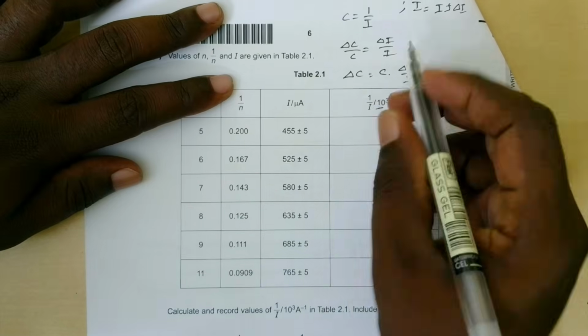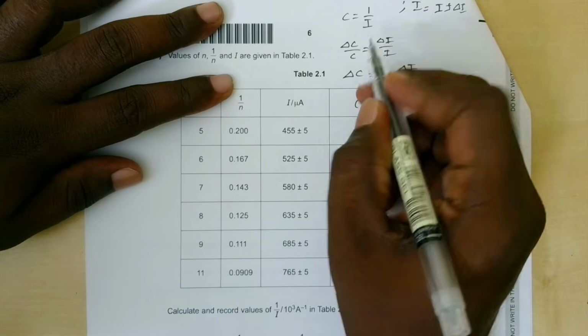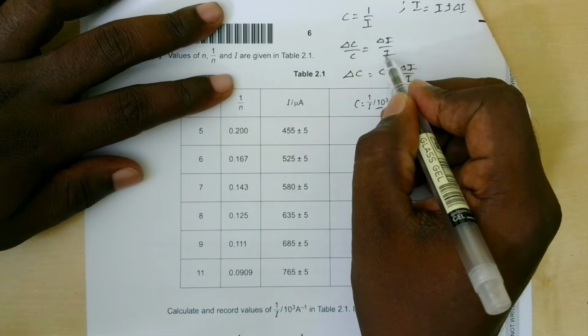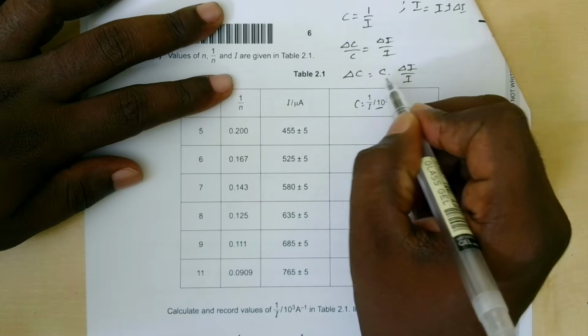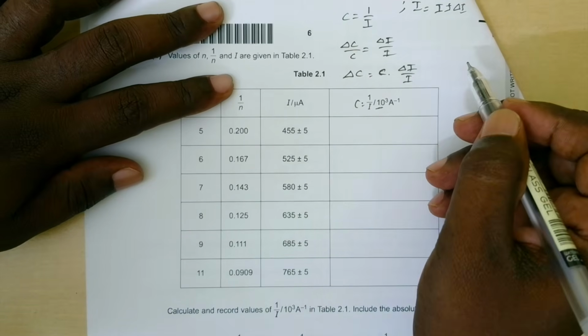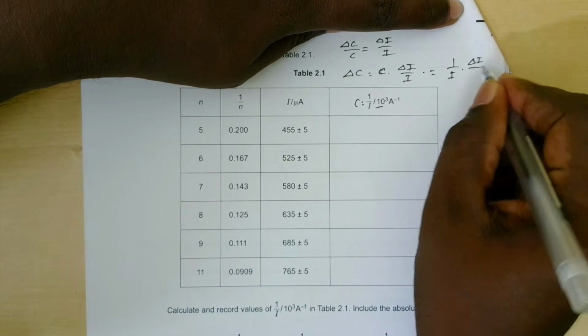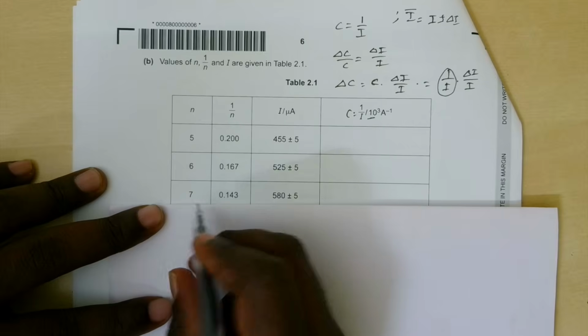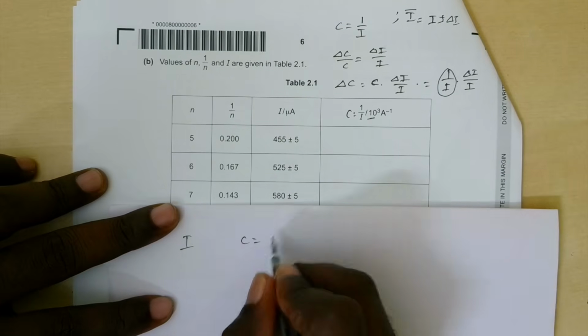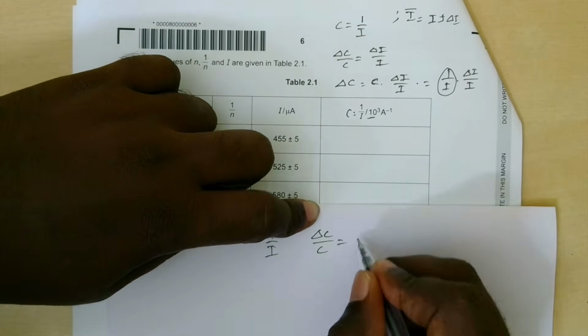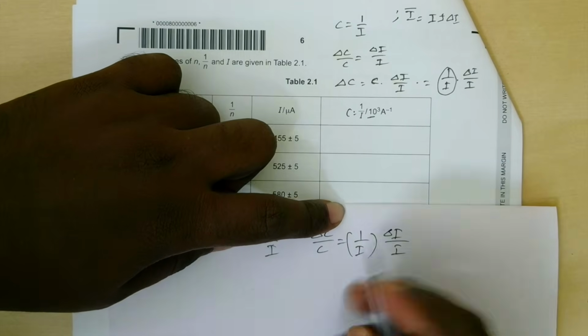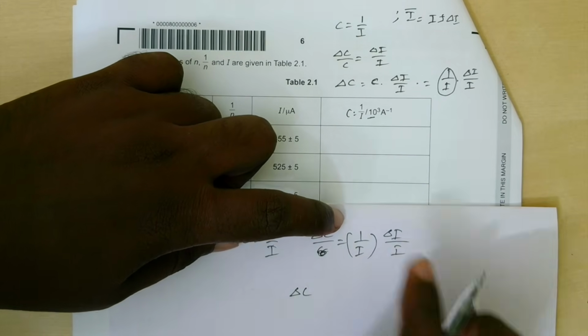Let's say C is the quantity we have to find. This is C, 1 by I. We know that delta C by C is delta I by I. So we want only delta C, so delta C will be C into delta I by I. C is nothing but 1 by I, so delta C by C will be 1 by I into delta I by I. So delta C is this.